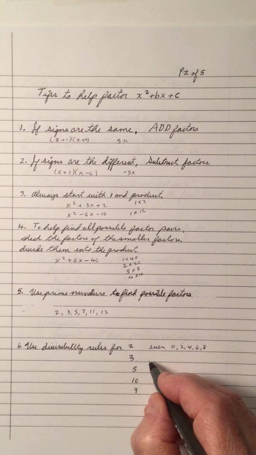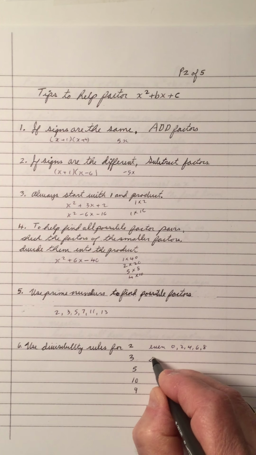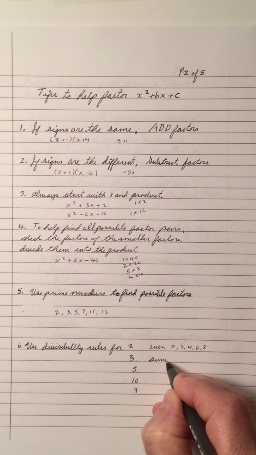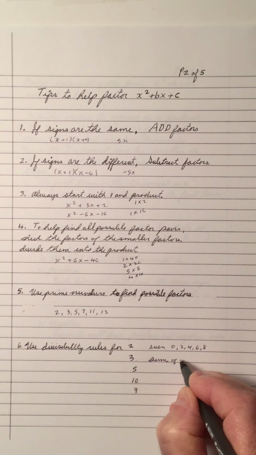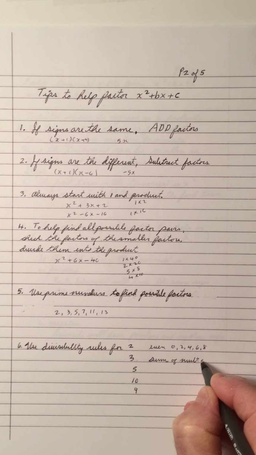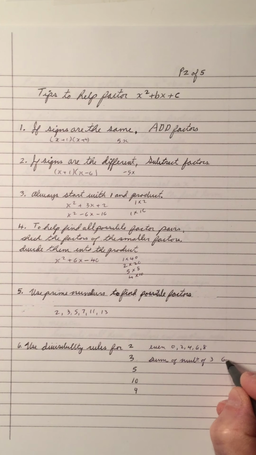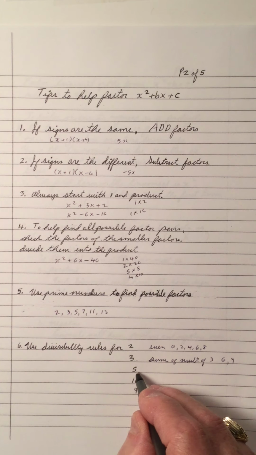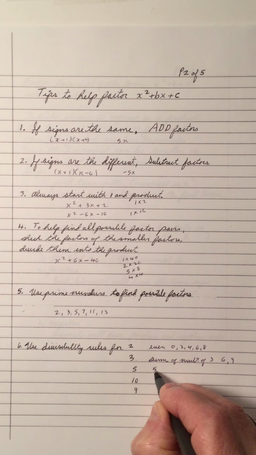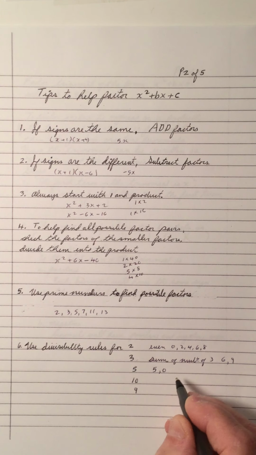The divisibility rule for 3 is that the digits have a sum that is a multiple of 3. So if the digits add up to 6, then it's divisible by 3. If they add up to 9, it's divisible by 3. It's divisible by 5 if it ends in a 5 or a 0.